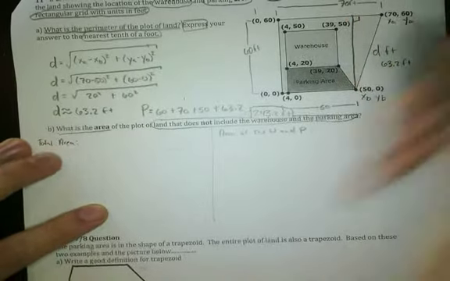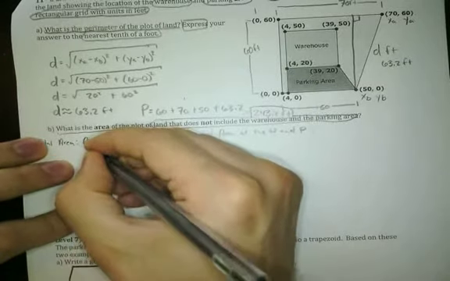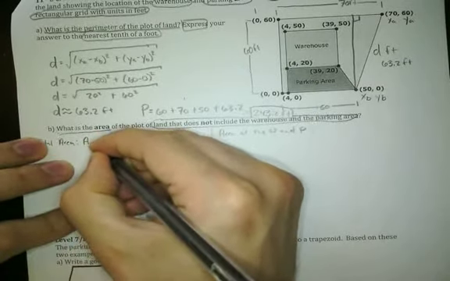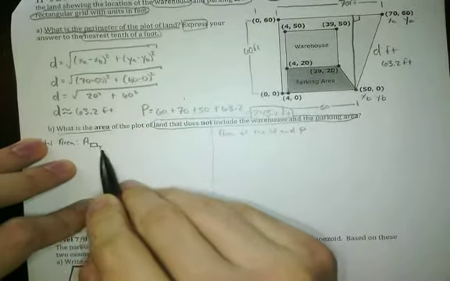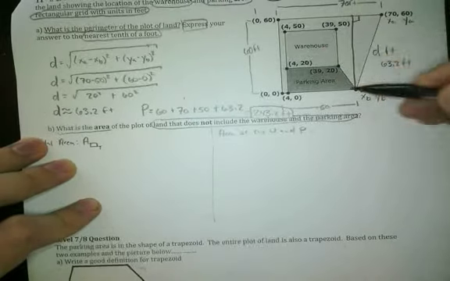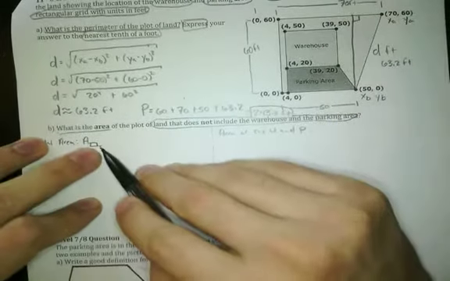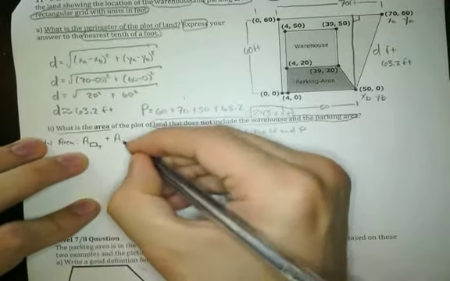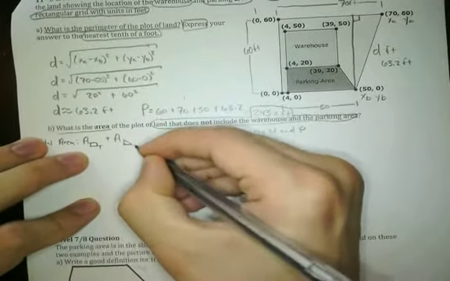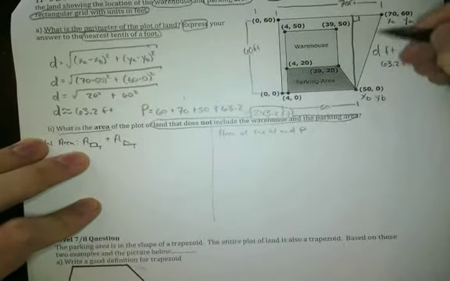So the total area can be expressed as the area of a rectangle, and I'm going to put a little t for the total area, because that rectangle that I just created is the rectangle of breaking up the total shape. I'm also going to add the area of the triangle that is of the total shape, this triangle here.